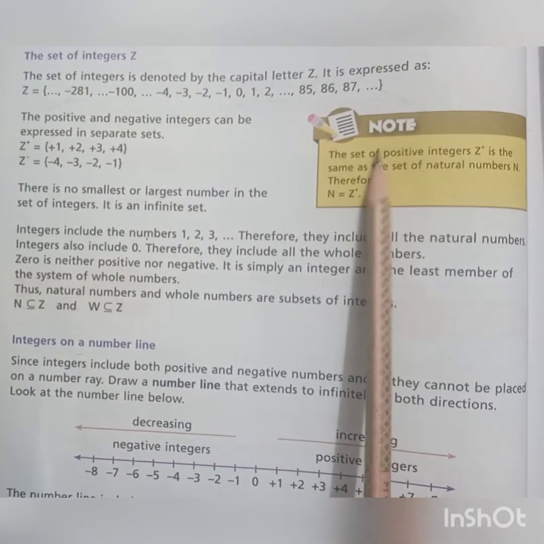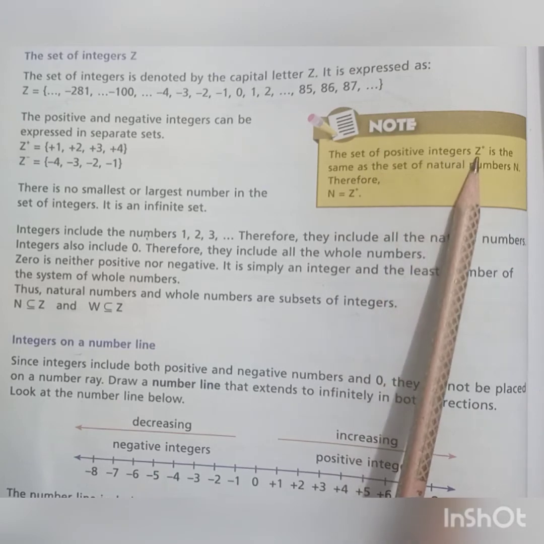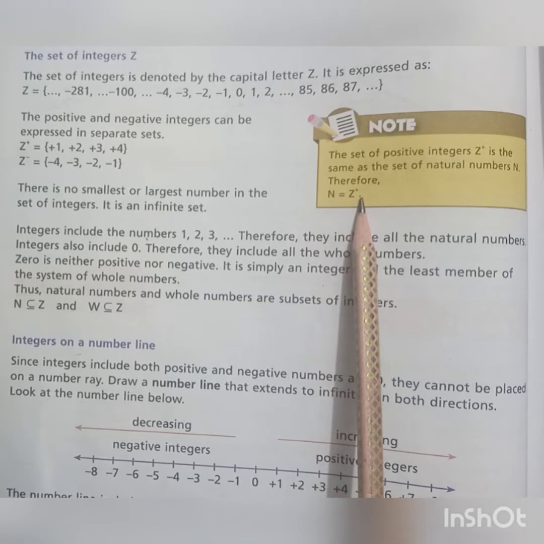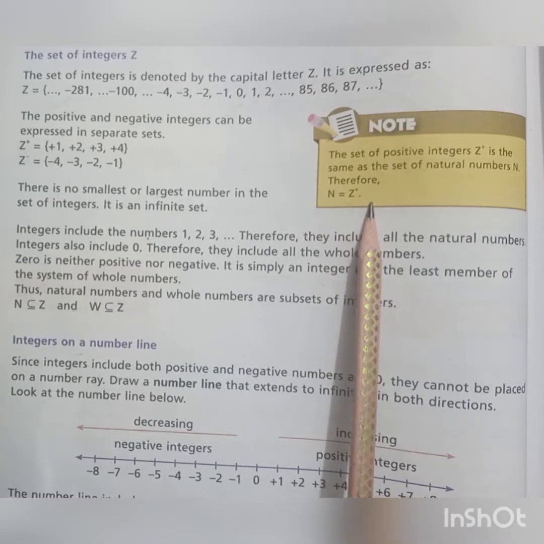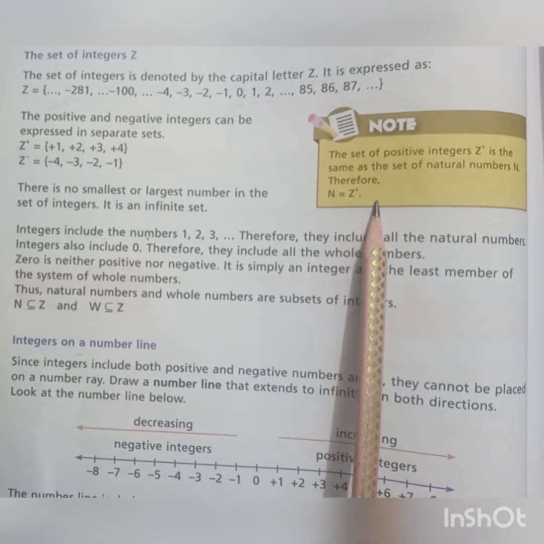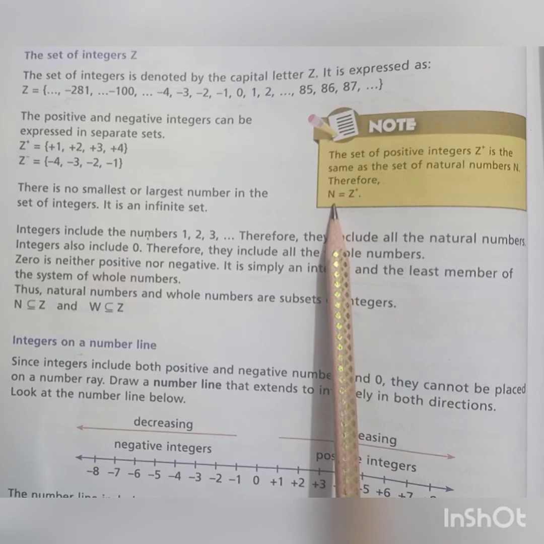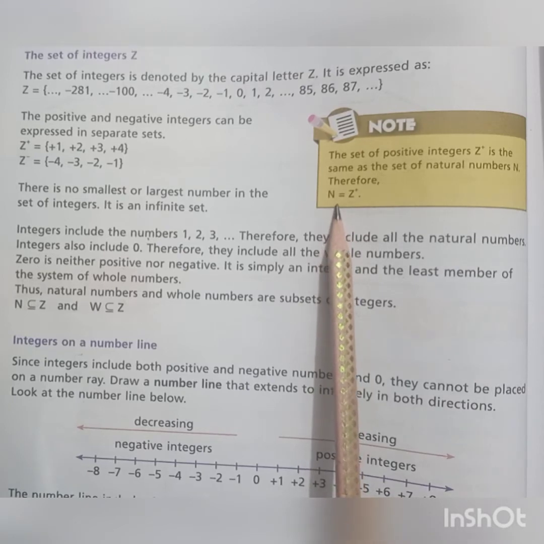Students, here is a note. You can see that the set of positive integers, Z positive, is the same as the set of natural numbers N. Therefore N is equal to Z positive. As we know, positive integers start from 1, 2, 3, 4 and so on, and natural numbers also start from 1, 2, 3, 4, 5, 6 and so on. That's why we can see that both are equal.